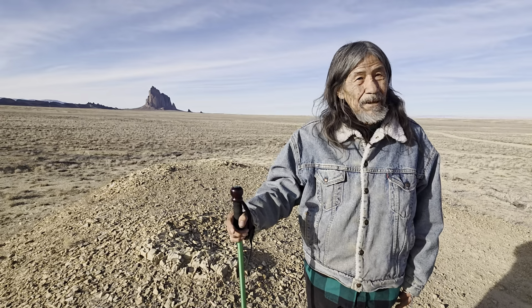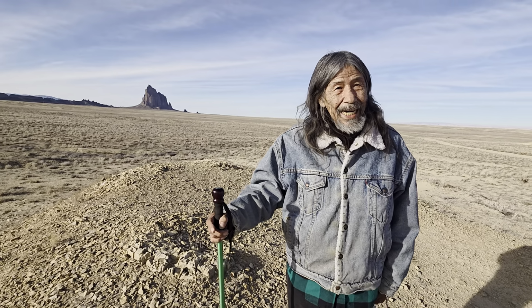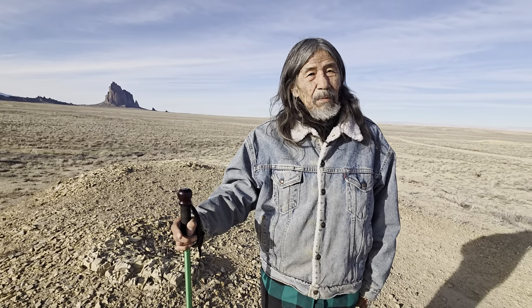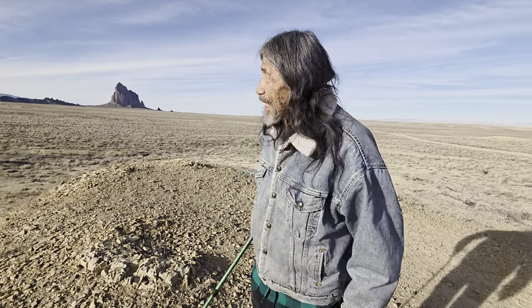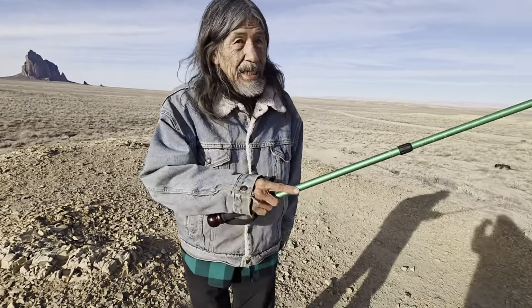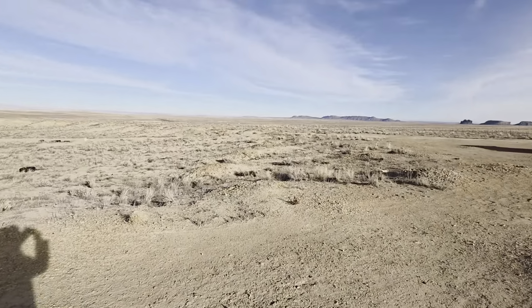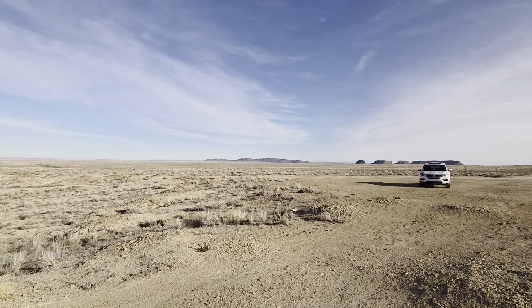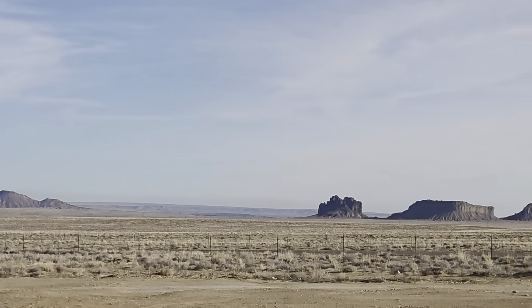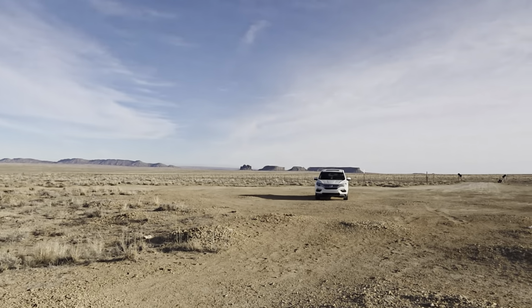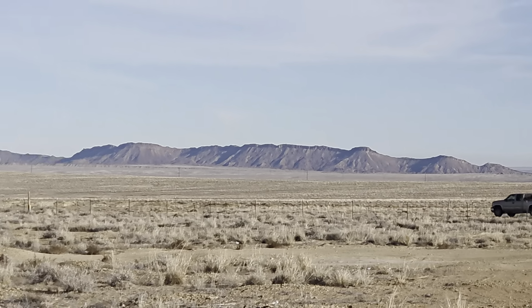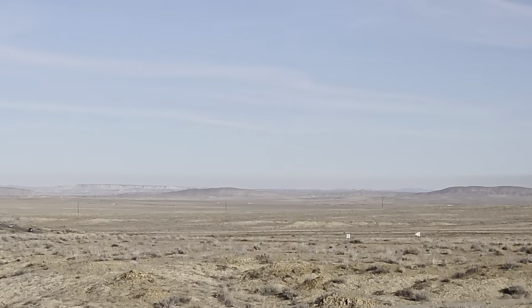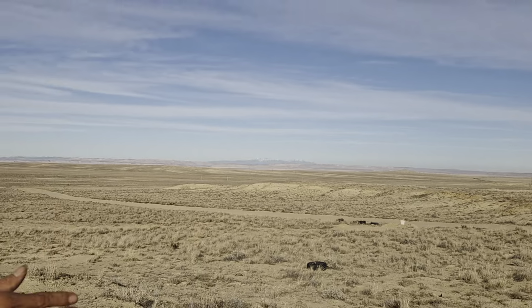Mount Taylor. Sacred to the Dene, sacred to a lot of the Pueblos here, and the location that Shiprock is connected to. So Mount Taylor, which is in that general direction. The Muley Point Overlook. And they go in numerical order: 37, 109, 36, 108, 35, 107.